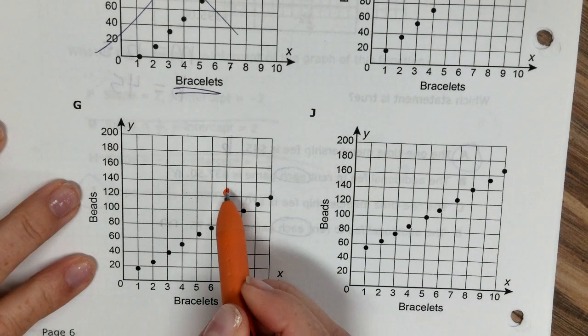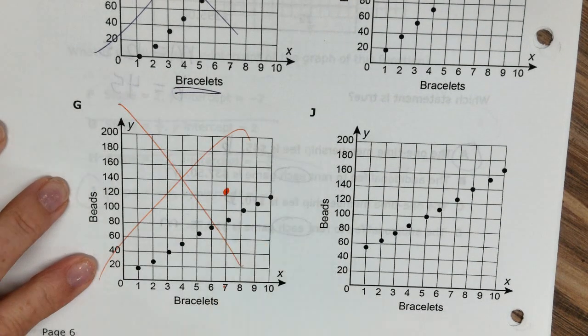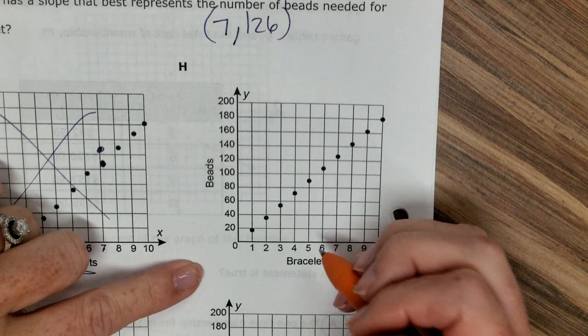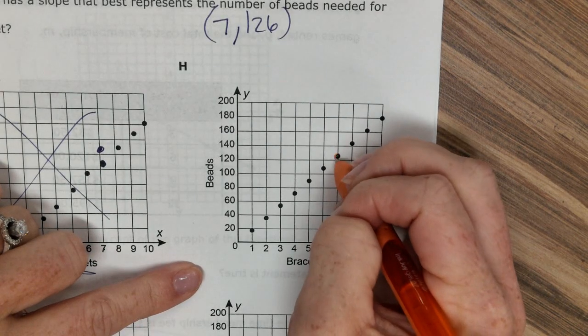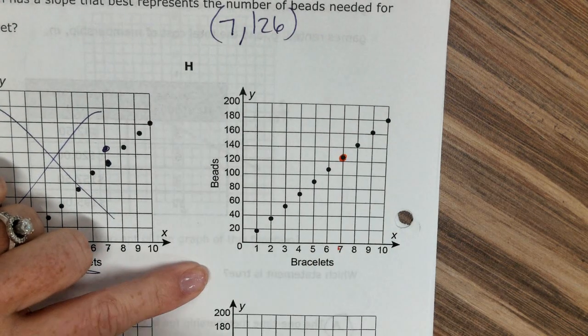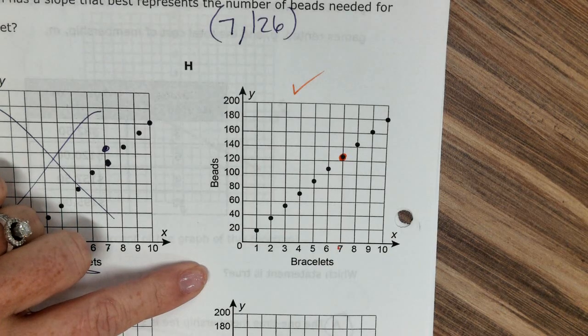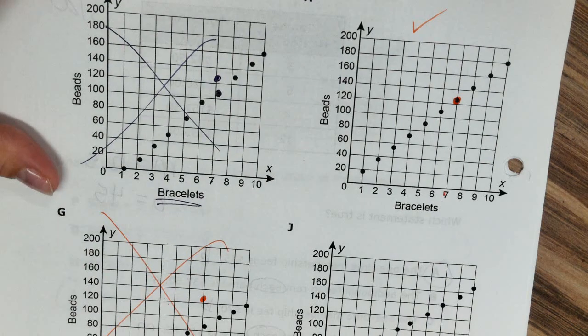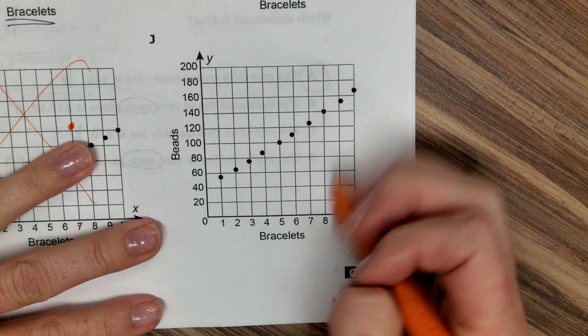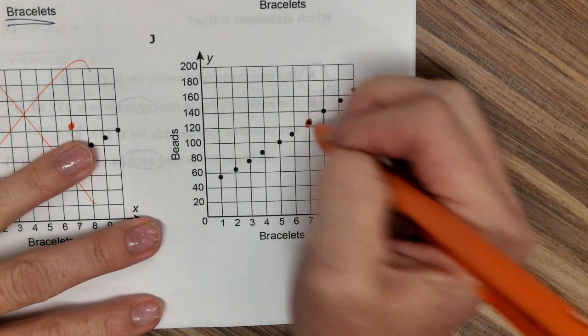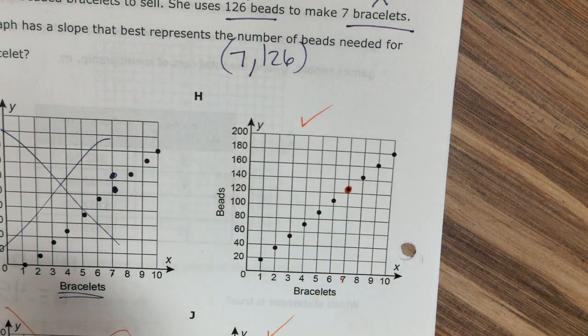Is that graph at 126? No. Go to H, go to 7, go up to 126. Could that be it? Yes, so I put a check mark. It might be the answer. Go to J, go to 7, go up to 126. Could that be the answer? Yes. So what do I do next with these points?